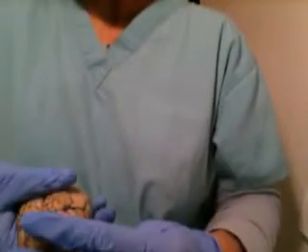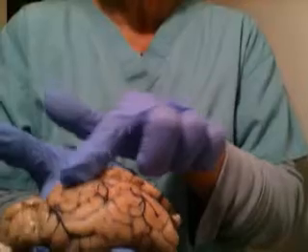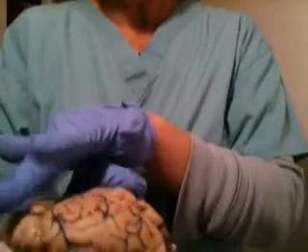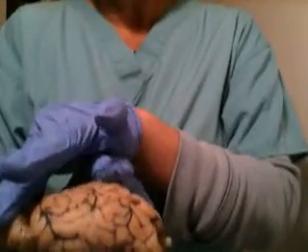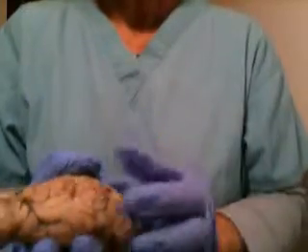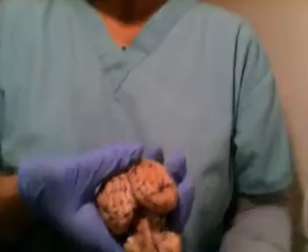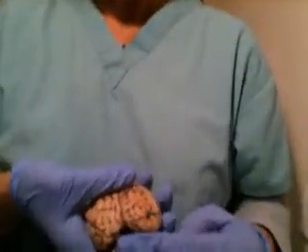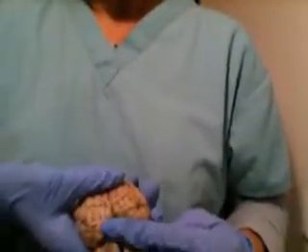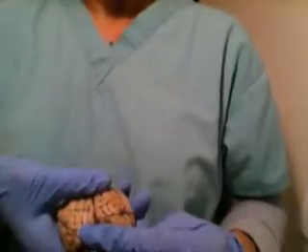Now, midbrain. So I'm going to gently separate the cerebellum. This is cerebellum, and this is cerebellum. Okay. And if I push this down, you can see the corpora quadrigemina.